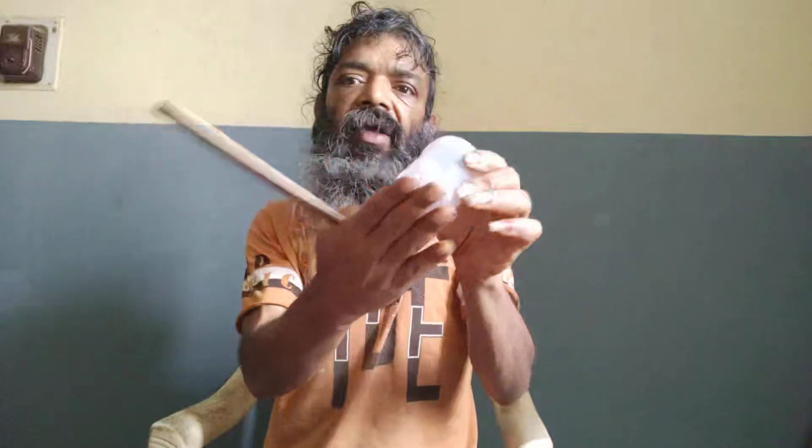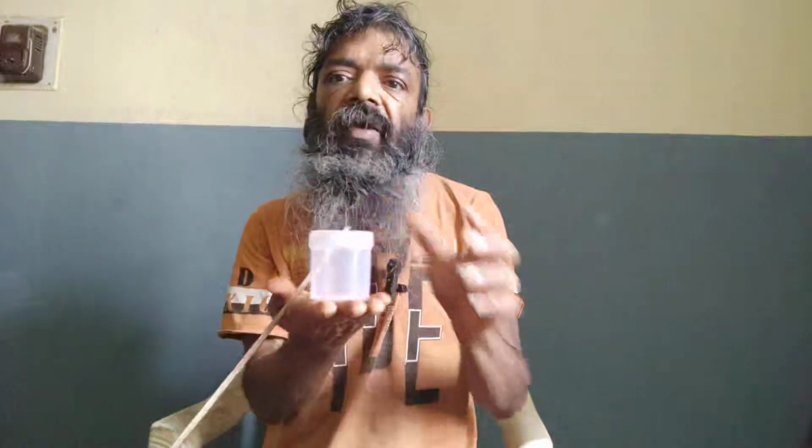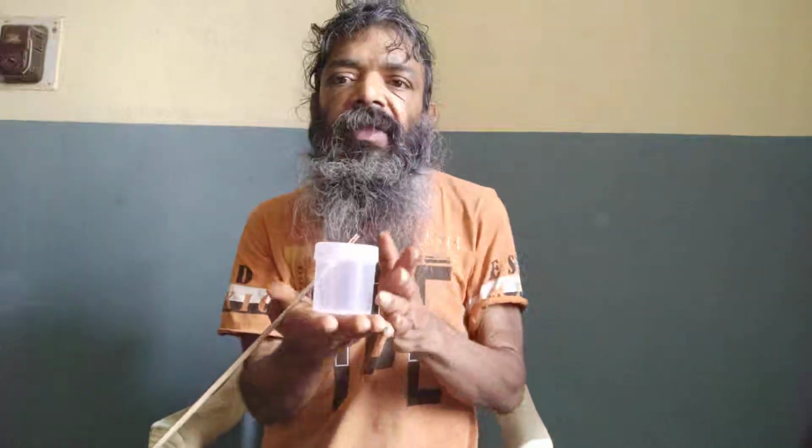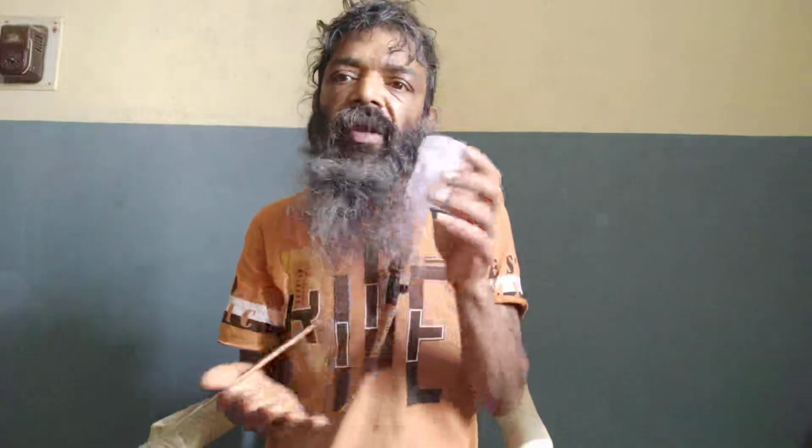Now, what about three dimensions? In three dimensions, I have a circle placed on the xy plane, and there is a z-axis. This falls in the cylindrical coordinate system.